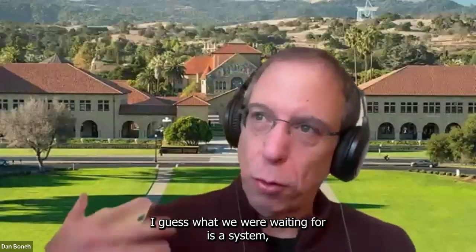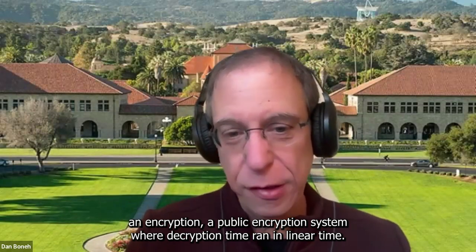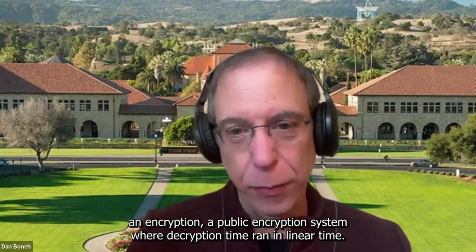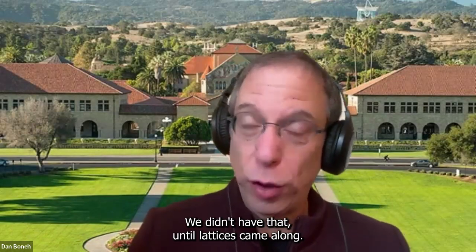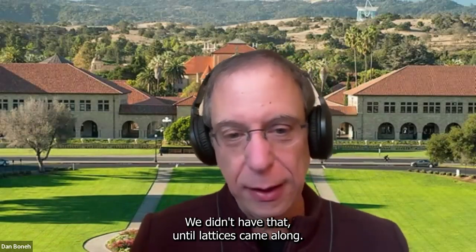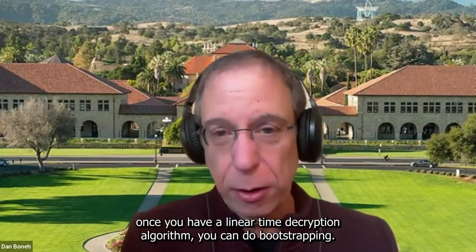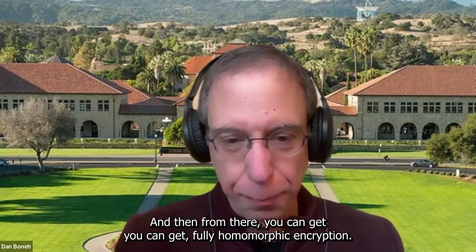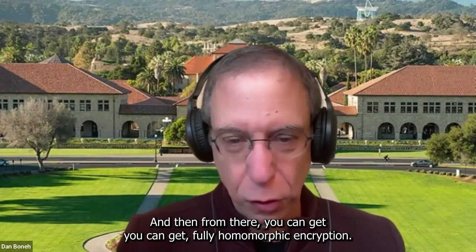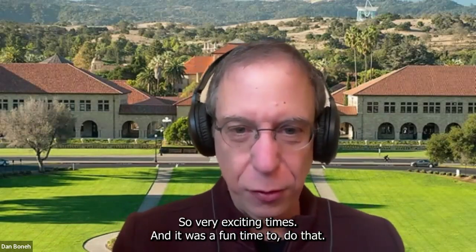I guess what we were waiting for is a public key encryption system where decryption time ran in linear time. So it was super fast decryption. We didn't have that until lattices came along, and then Craig realized, oh my God, once you have a linear time decryption algorithm, you can do bootstrapping, and then from there you can get fully homomorphic encryption. So very exciting times, and it was a fun time to do that.